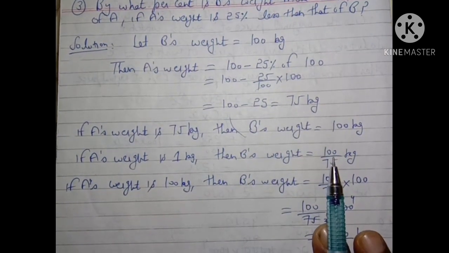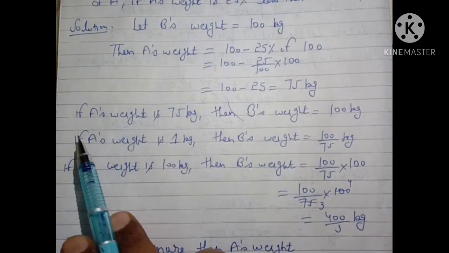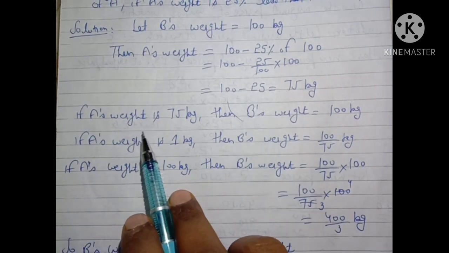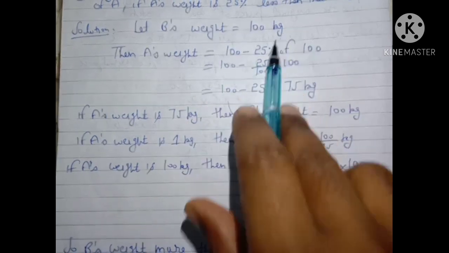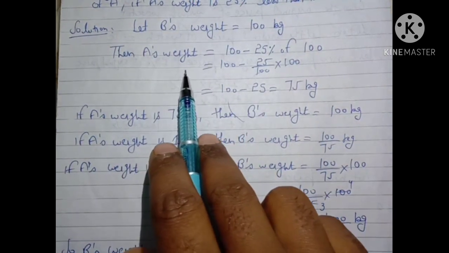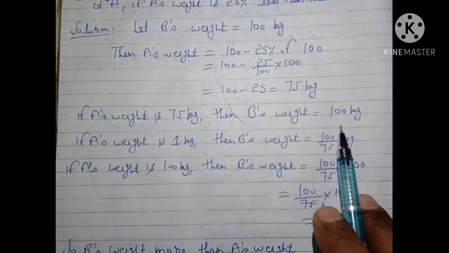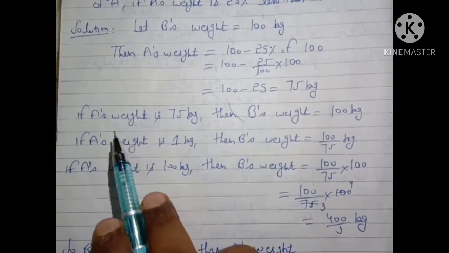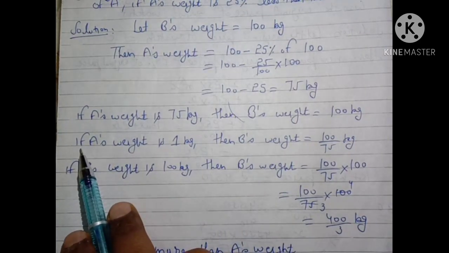How can we convert? You can see here. Now we have to write down these steps. You can see A's weight is 75 kg. Just now we found this value, that if A's weight is 75 kg, that time B's weight was 100 kg. I hope this is clear to you. Means if A's weight is 75 kg, that time B's weight was 100 kg. So here we can convert the value of A into 100.